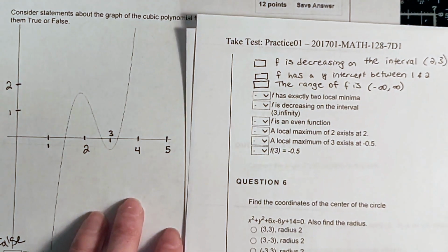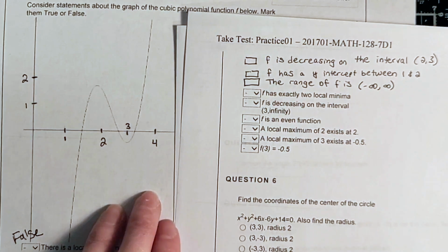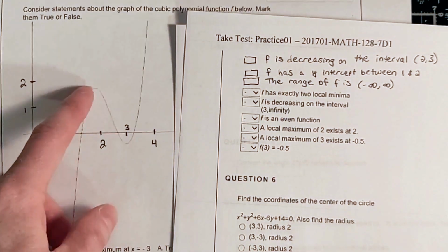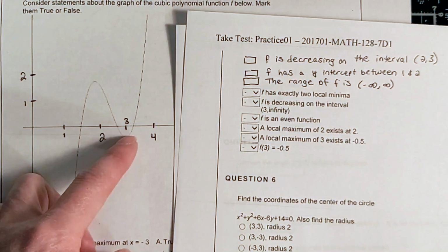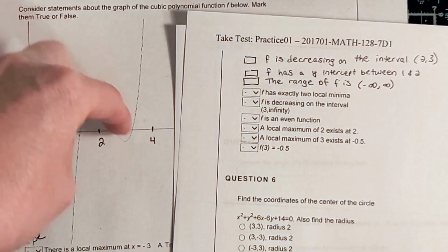Let's bring up our other questions and kind of set them side by side here so we can see them easier. F is decreasing on the interval 2, 3. So if I look between 2 and 3, which is from here to here, and I look at the graph, it's going down.